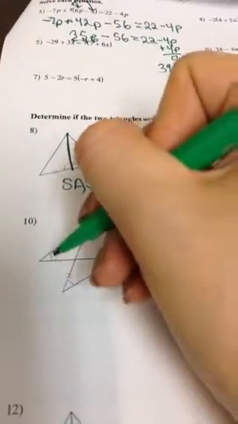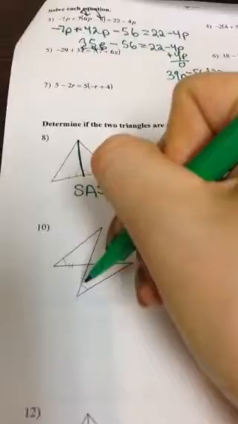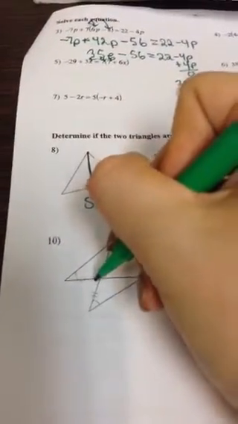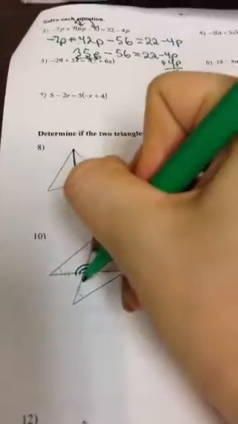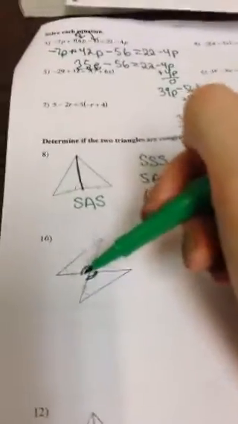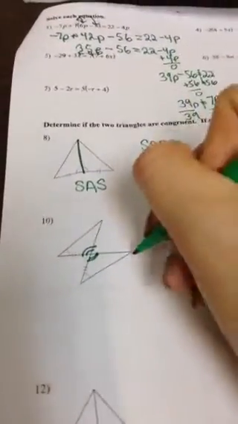Okay, now looking at this one, these two angles are congruent. These two sides are congruent. And then I have intersecting lines again. So these two angles are also the same. So this time we would say these two triangles are congruent, angle, side, angle.